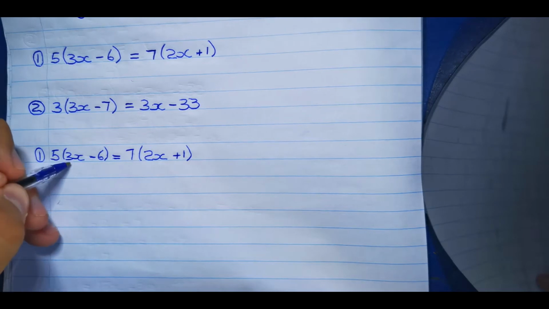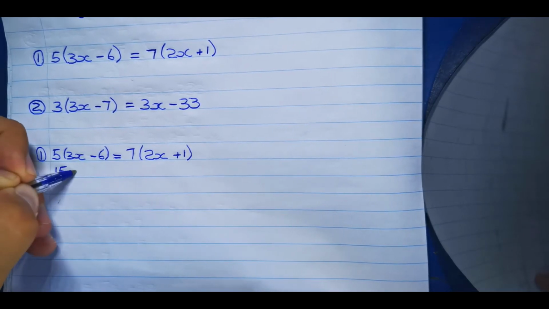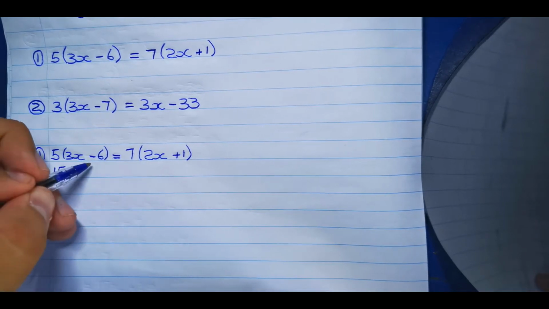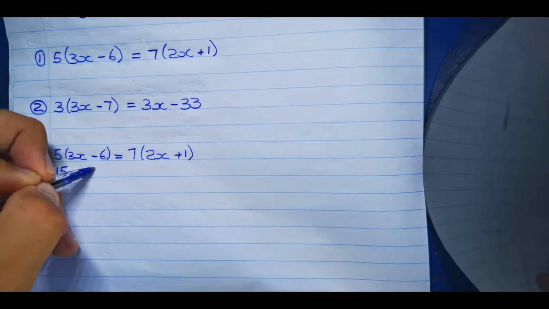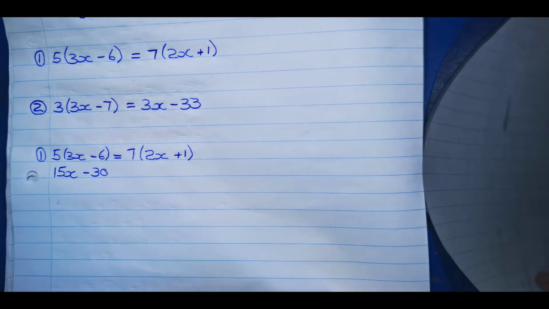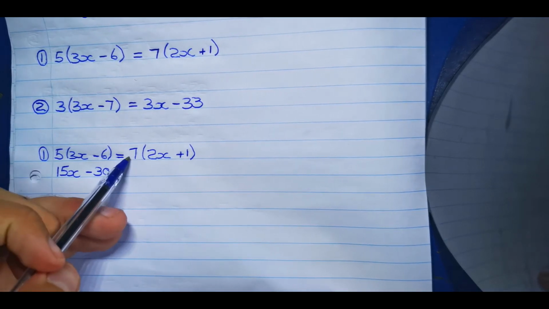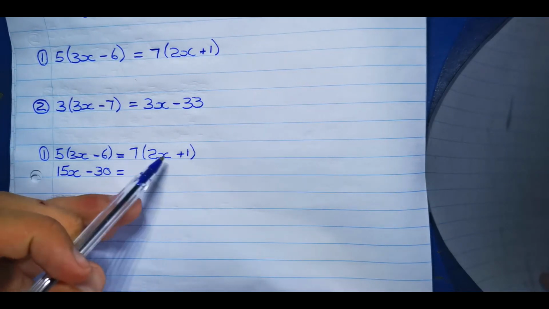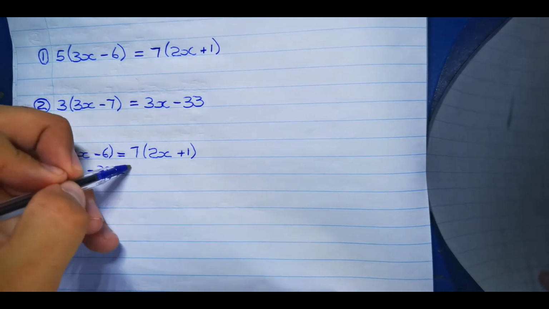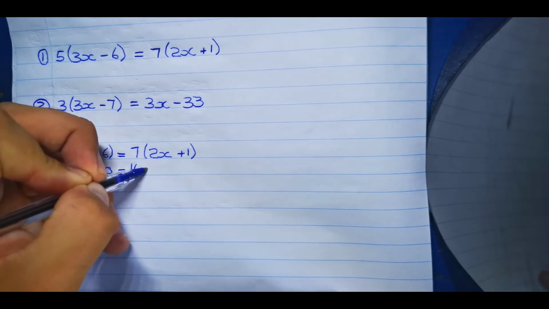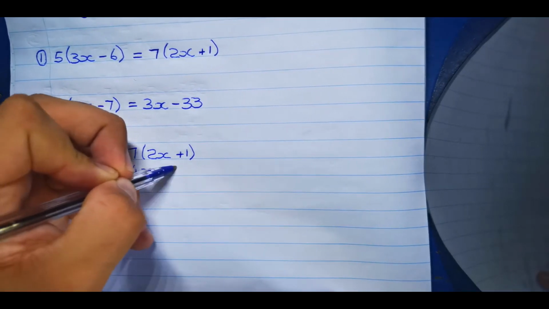So we're going to say 5 times 3x is 15x, and 5 times minus 6 is minus 30, and then we put the equal sign again, and we say 7. We take the 7 into the brackets, and we say 7 times 2x is 14x, and then 7 times 1 is just 7.